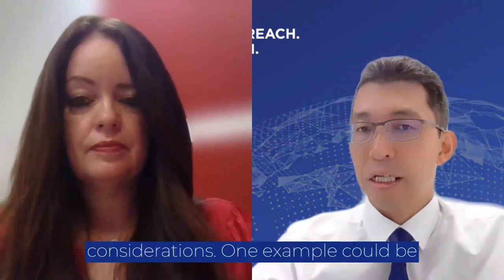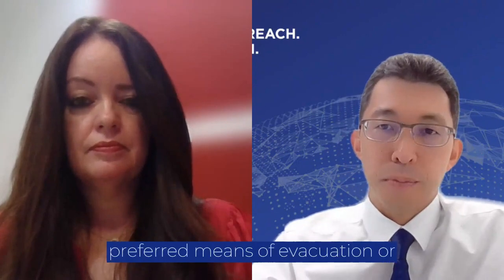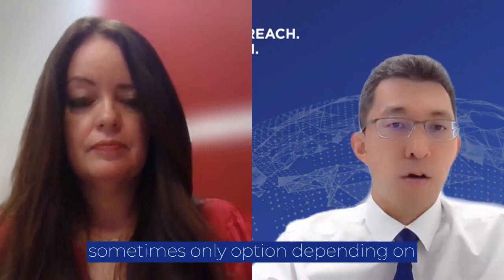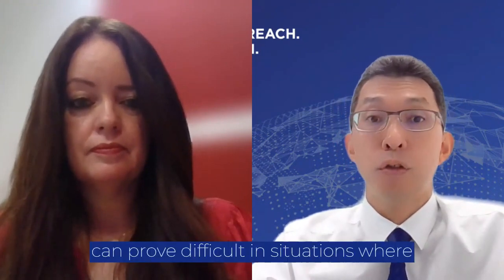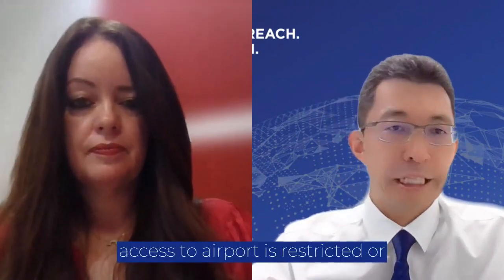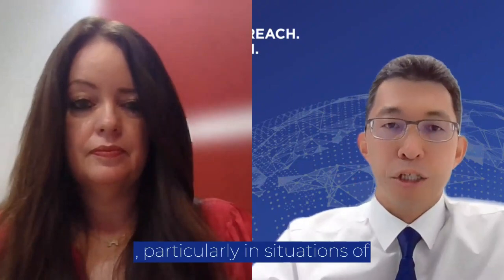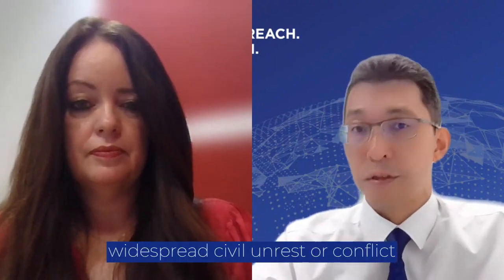Last but not least, logistical considerations. One example could be lack of mobility is a significant escalation trigger for evacuation. Evacuation by air is always a preferred means of evacuation, or sometimes the only option, depending on geography. Airlifting evacuation can prove difficult in situations where access to the airport is restricted or denied, and when airspace is closed. The route to the airport can also be vulnerable, particularly in a situation of widespread civil unrest or conflict.